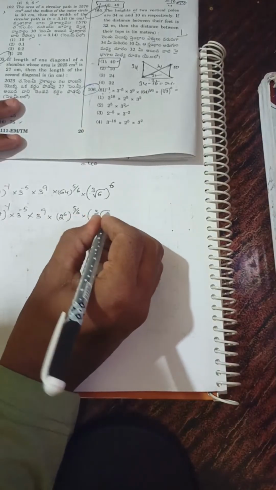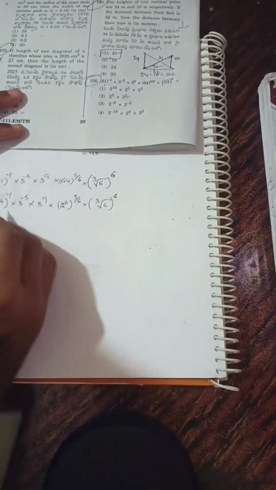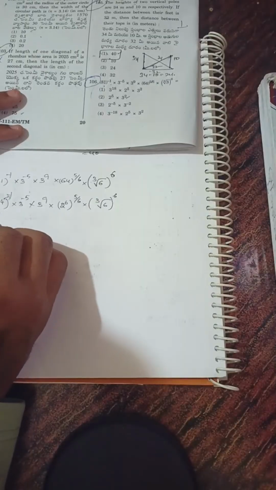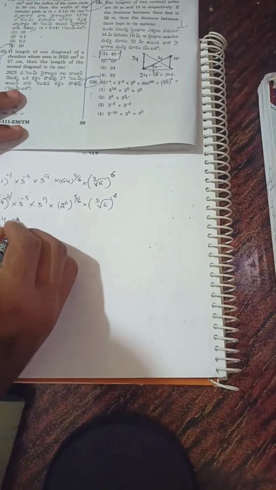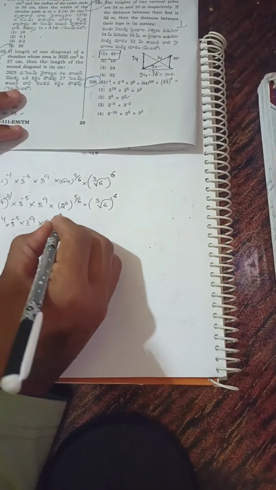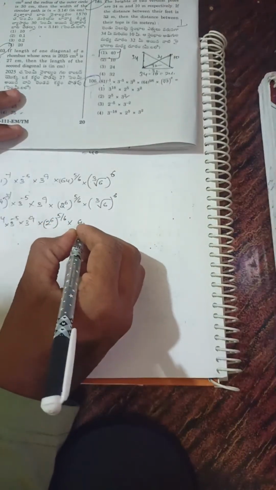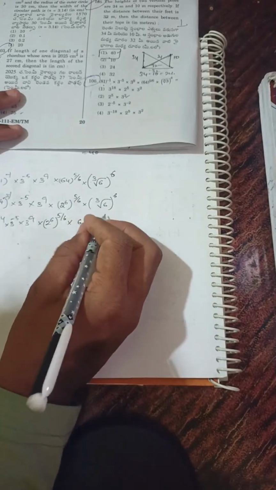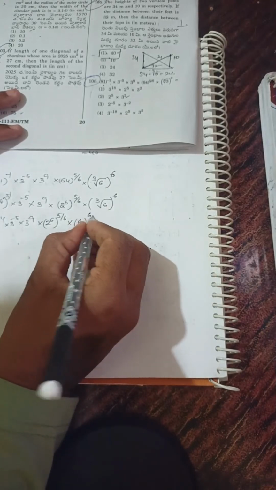So we get 3 power of minus 4 into 3 power of minus 5 into 3 power of 9 into 2 power of 6 whole power of 5 by 6, and removing the root, 6 whole power of 6 by 3.